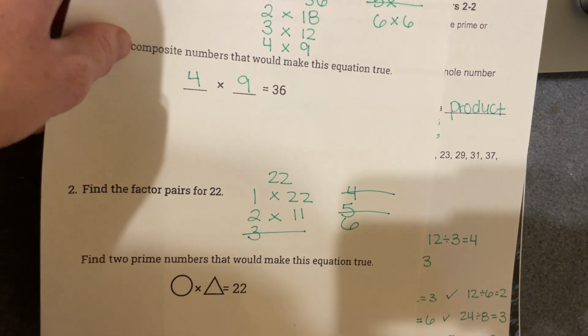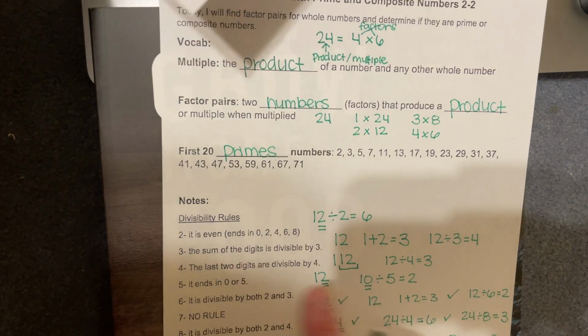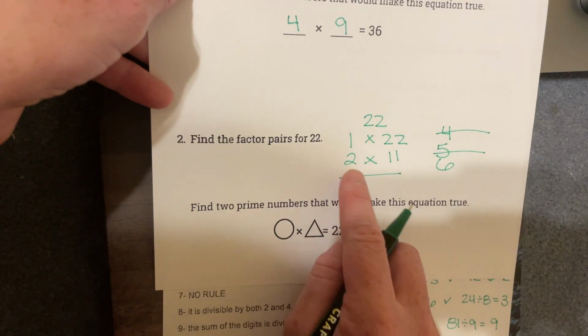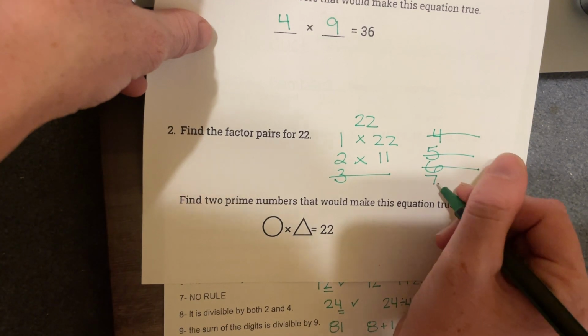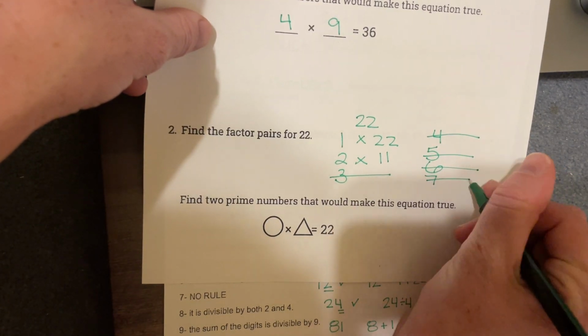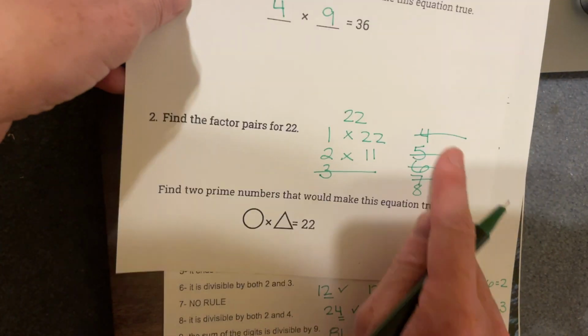6. 6 times 3 is 18. Oh, let's look at our rule before I start thinking too hard. It is divisible both by 2 and 3. It's not divisible by 3, so that does not work. 7 doesn't work because I know 7 times 3 is 21, and this is 22. And then 8. 8 does not work because it is not divisible by 4.